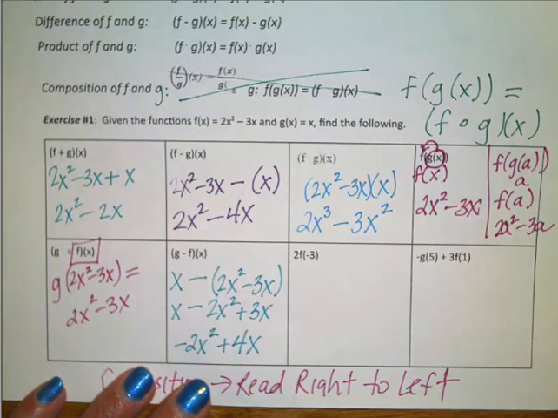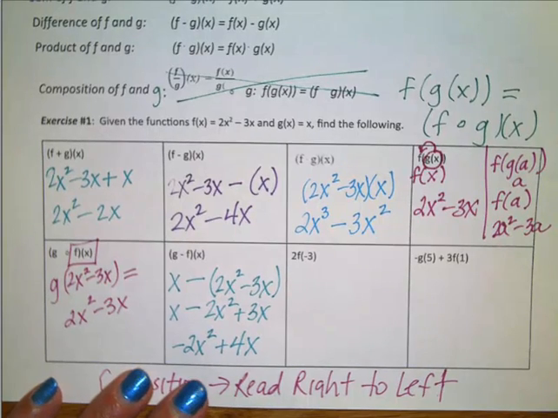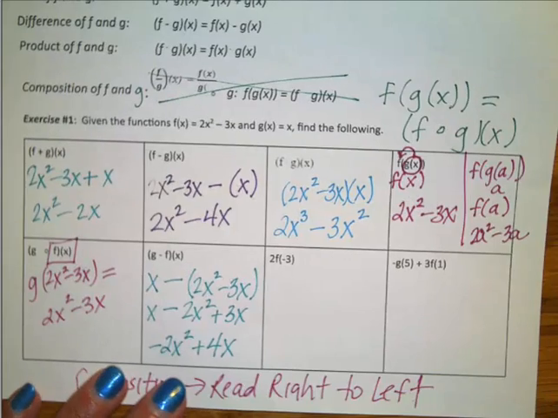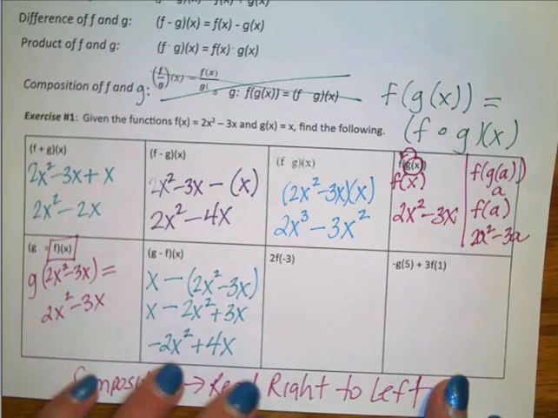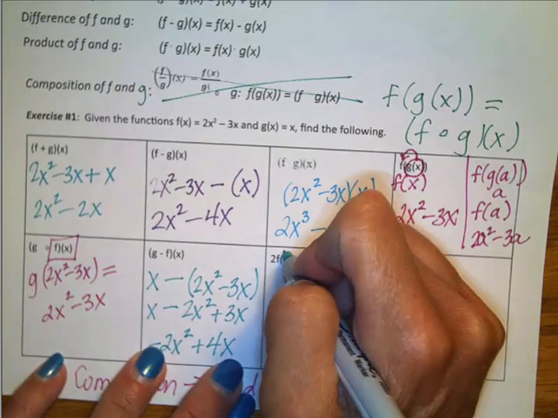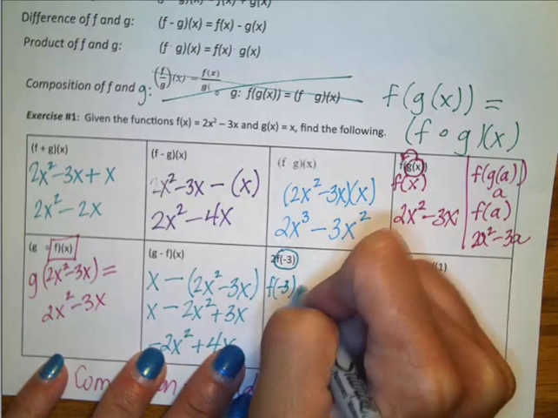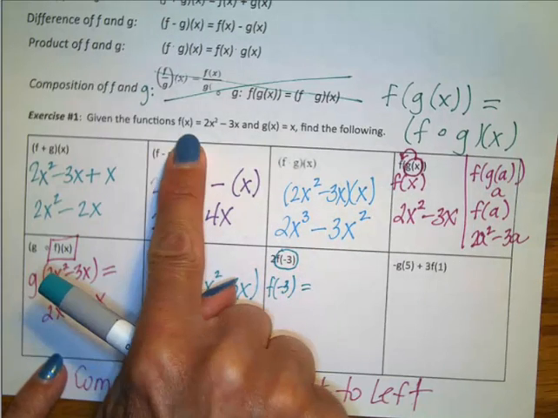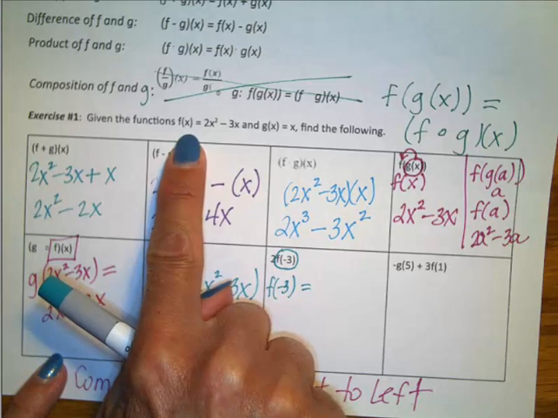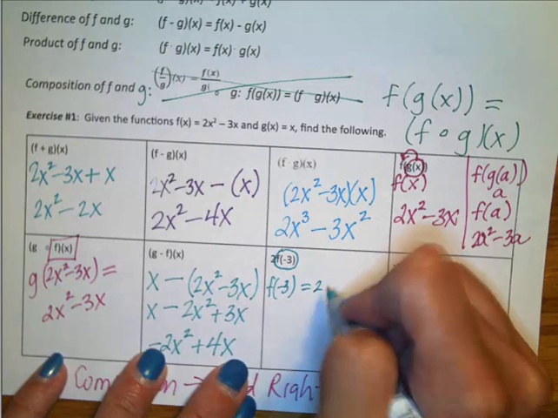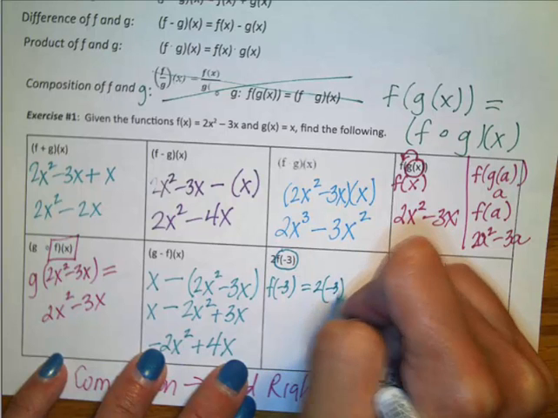So g minus f of x is negative 2x squared plus 4x. Next one, 2 times f of negative 3. What? All right, start here. F of negative 3. What does that mean? Well, normally it says f of x. So it's just telling you x is negative 3. So wherever x is, you're going to put a negative 3.